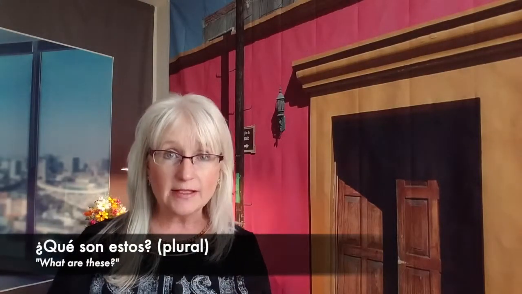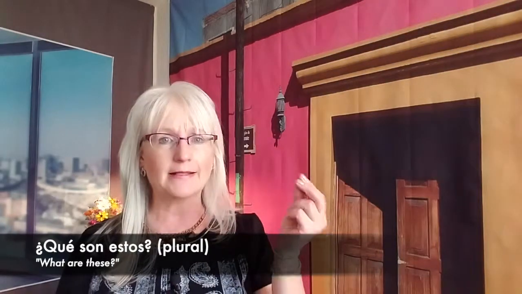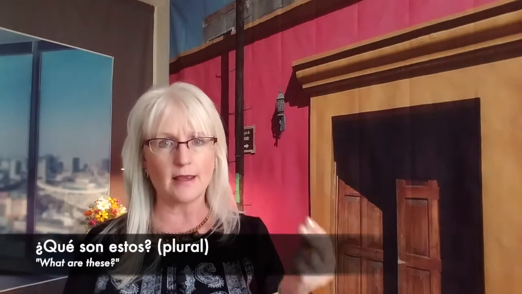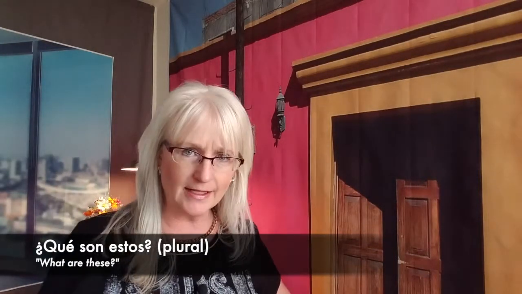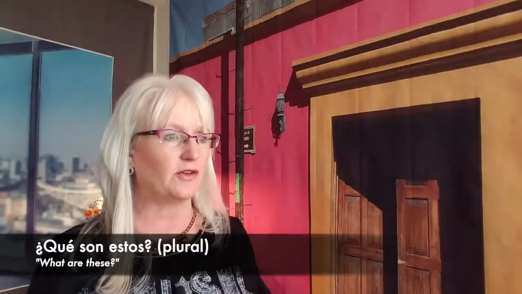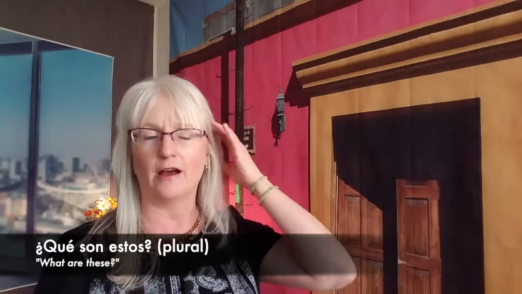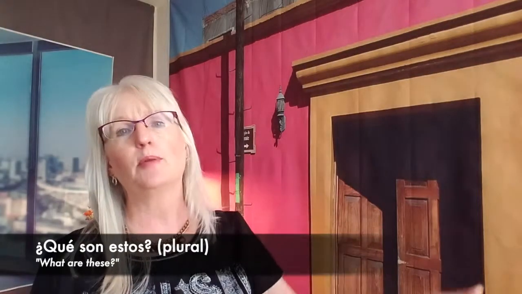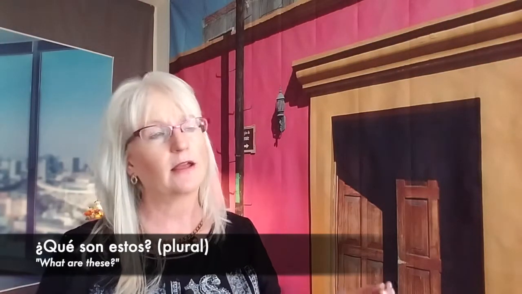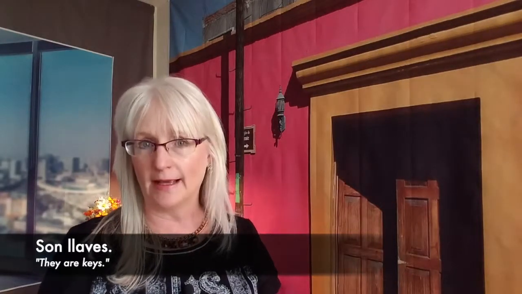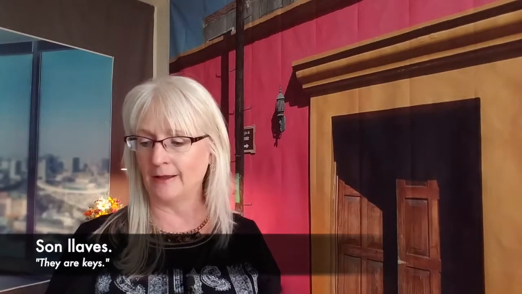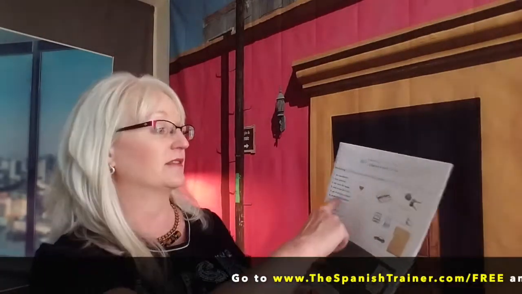¿Qué son estos? So we've been working with ¿qué es esto? That's singular. But ¿qué son estos? That's plural. ¿Qué es esto? ¿Qué son estos? And if you say those two a couple of times, it really helps you to hear that difference between singular y plural. ¿Qué son estos? Son llaves. These are keys. Son llaves. It's plural.